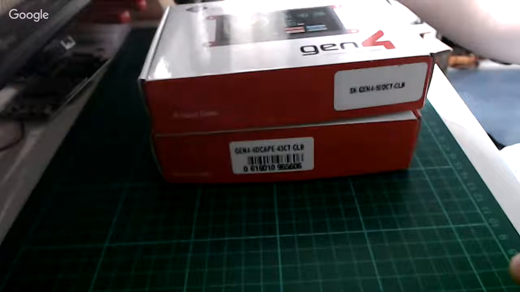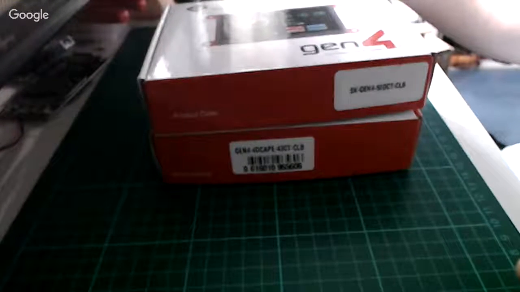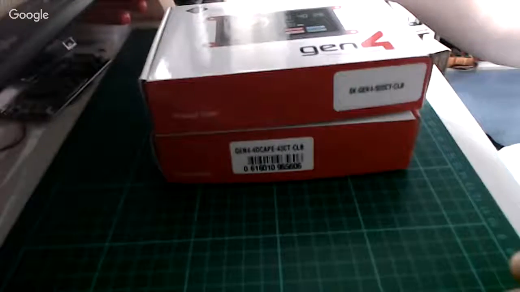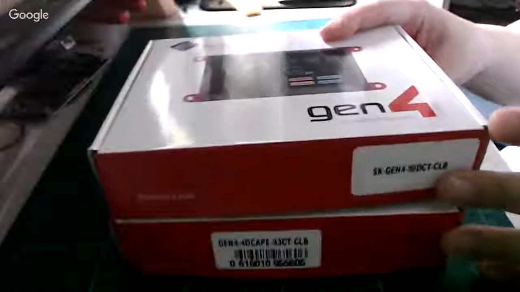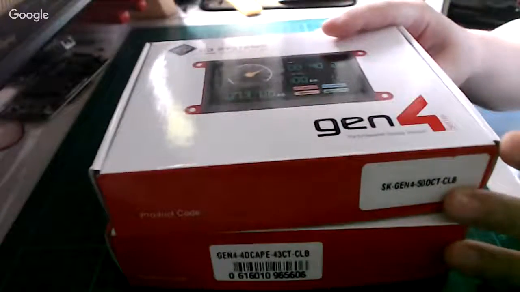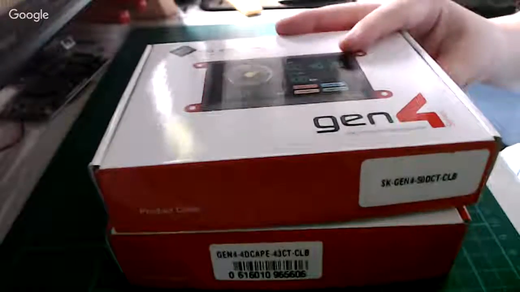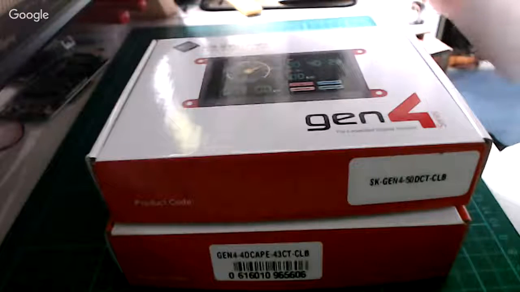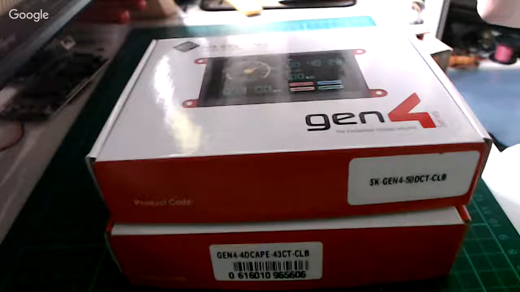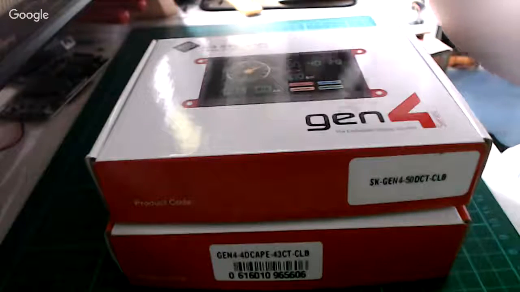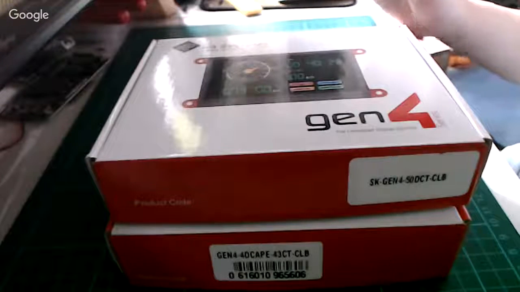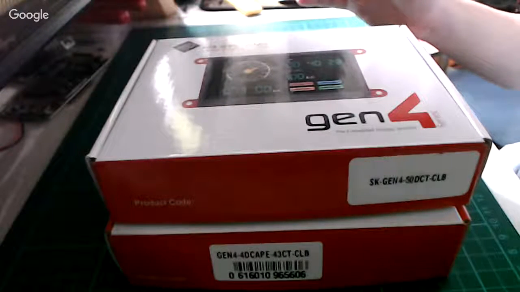Let me just try and focus. Okay, so they have two types right now, Gen4 and 4DCape. And I did notice on their website that they have, I think, starter kits or displays for Raspberry Pi. That's what I just saw when I was browsing that website. And we're going to take a look at their website later as well.